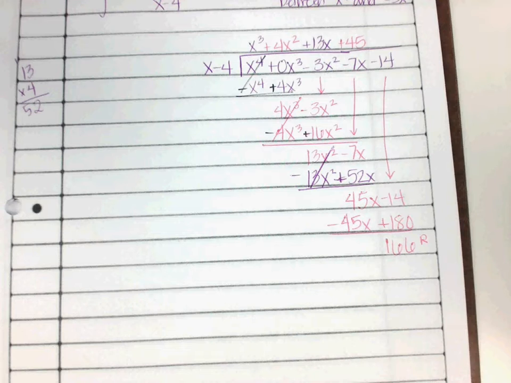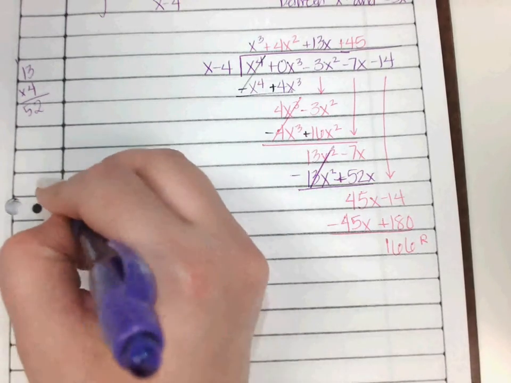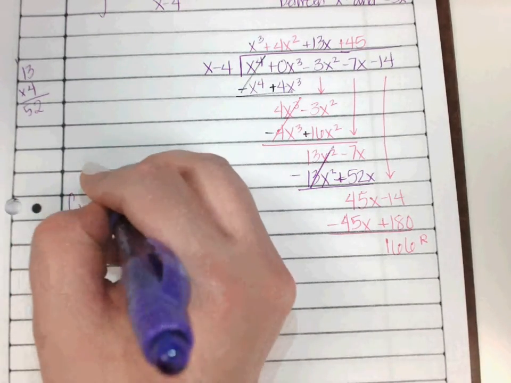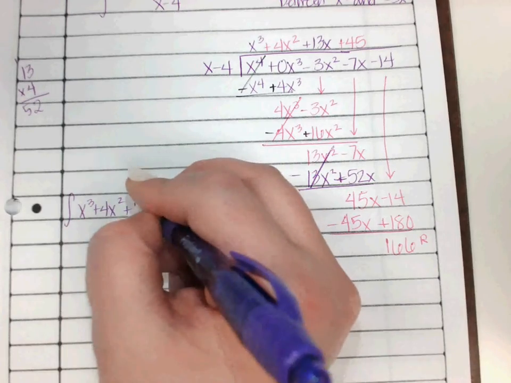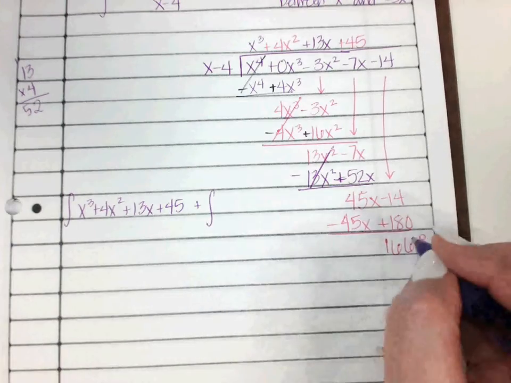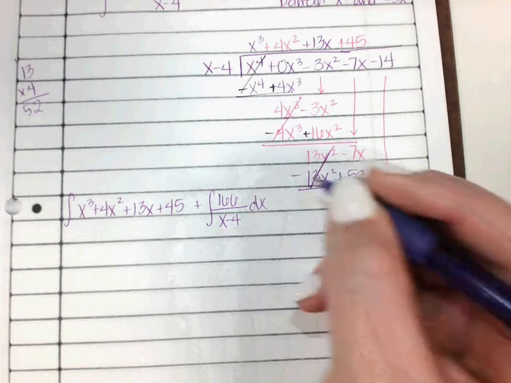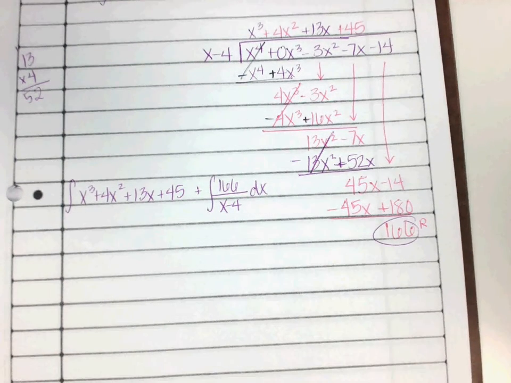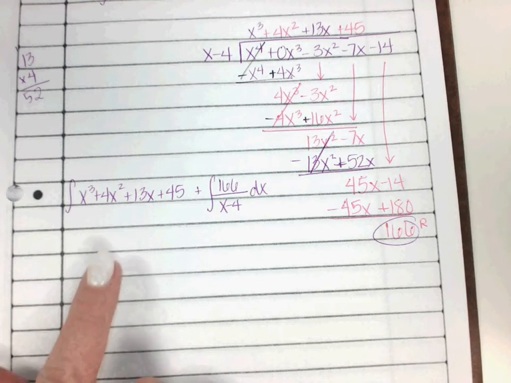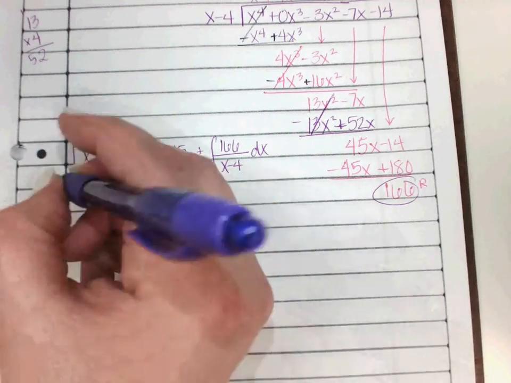Okay, so let's rewrite our integral. Your integral should be the top part, which was x cubed minus 4x squared plus 13x plus 45, plus the integral of the remainder 166 over the divisor x minus 4. And remember, they each get their own integral because they have to be integrated separately. This is a polynomial. Regular polynomial rules apply. What is the antiderivative?